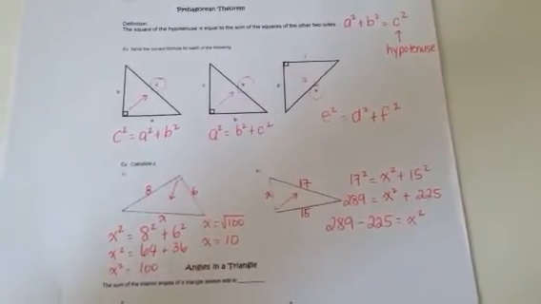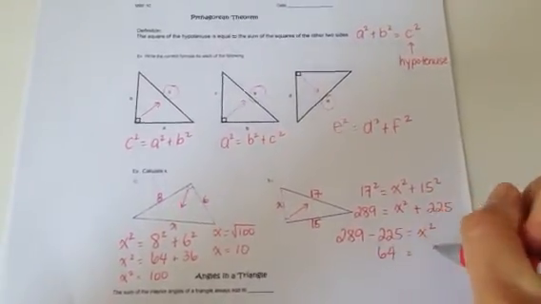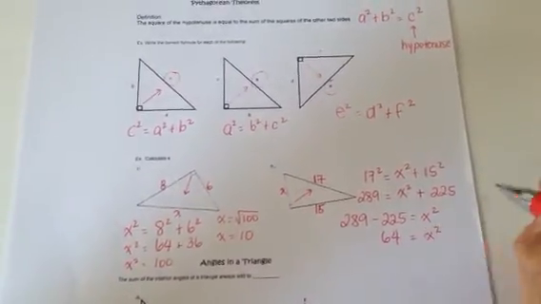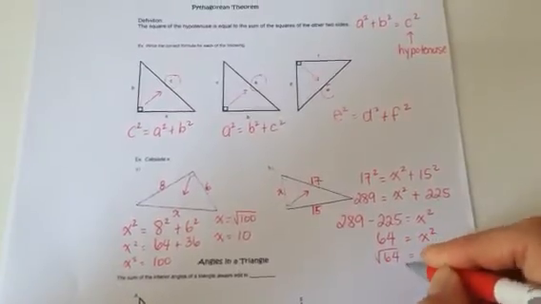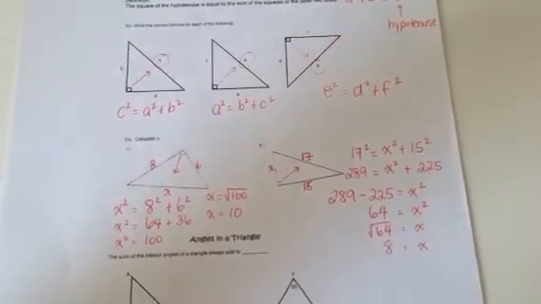289 minus 225 is 64. It's equal to x squared. And we have to take the square root to solve for x. So the square root of 64 is equal to x. The square root of 64 is 8. So x is equal to 8.